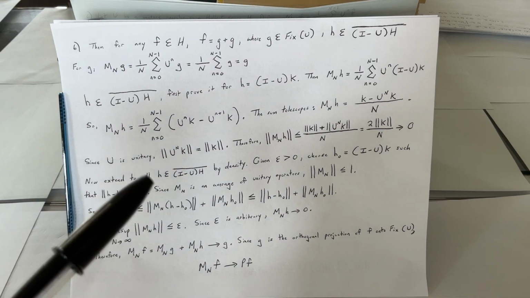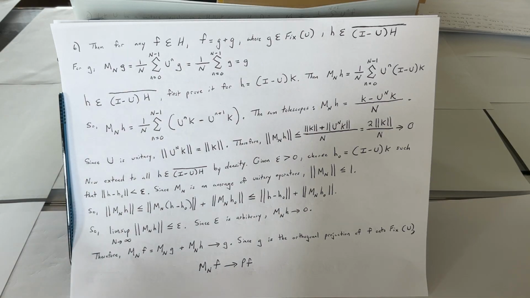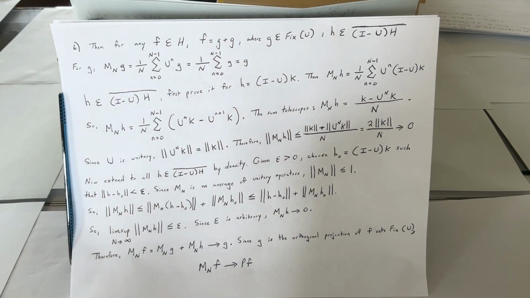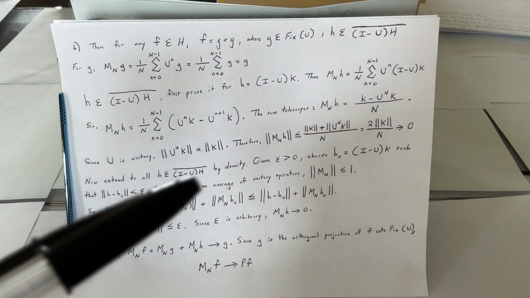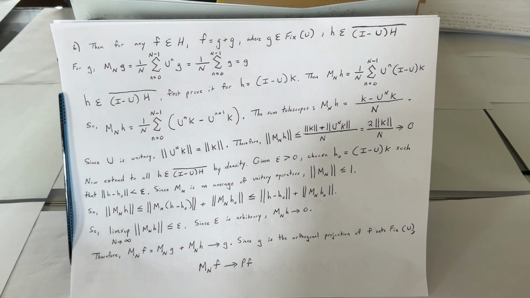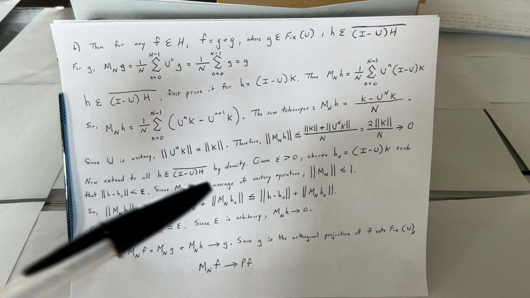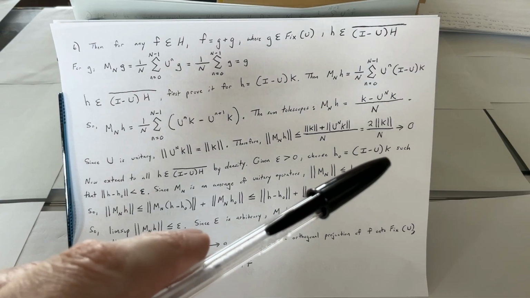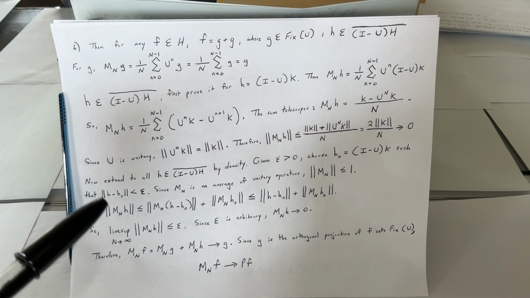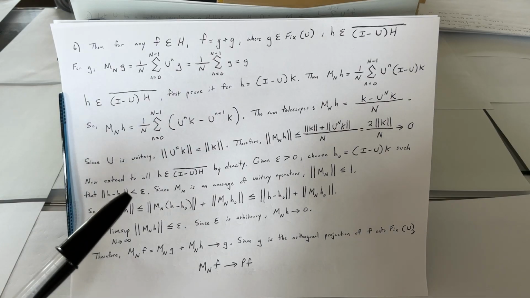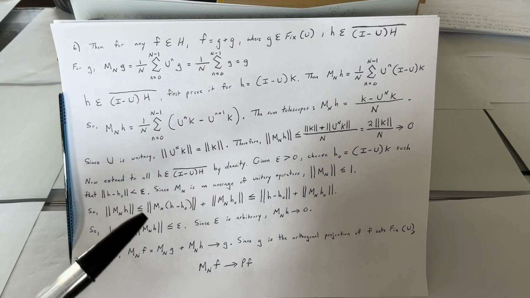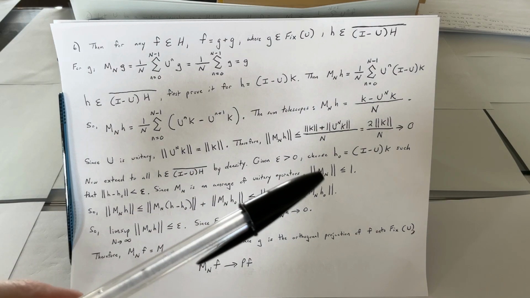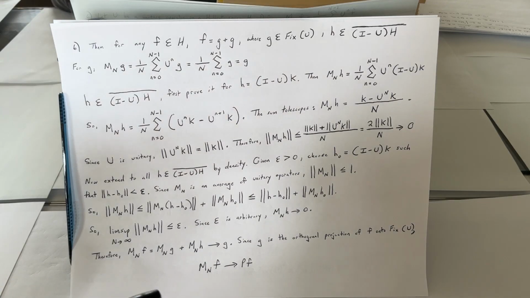And now we extend to all the following h, the closure of the range of I minus U, by density. I know some people would not like me calling that just a bar over that, but I'm doing it for the sake of brevity. Given epsilon greater than 0, choose h naught equals I minus U times k, such that the norm of the difference between h and h naught is less than epsilon. And since M sub n is an average of unitary operators, the norm of M sub n is less than or equal to 1.